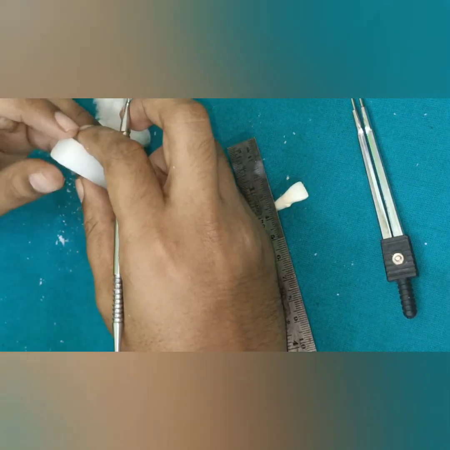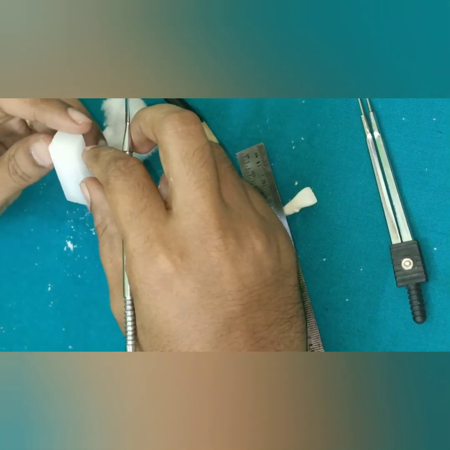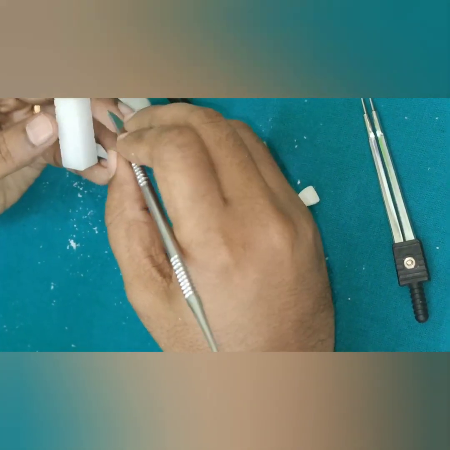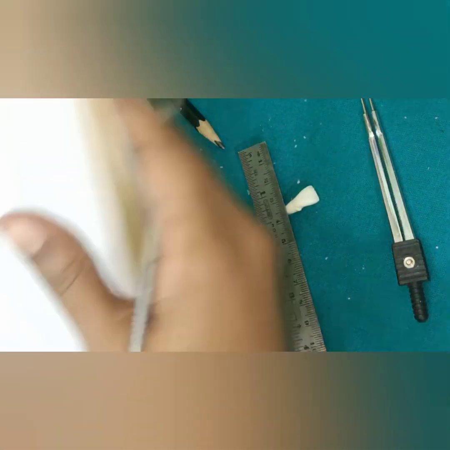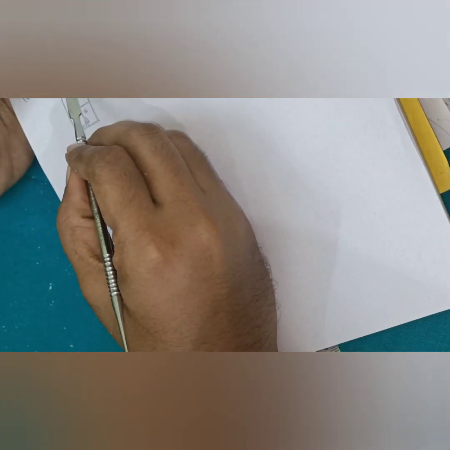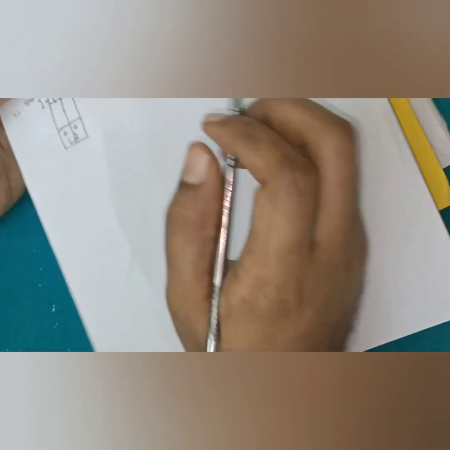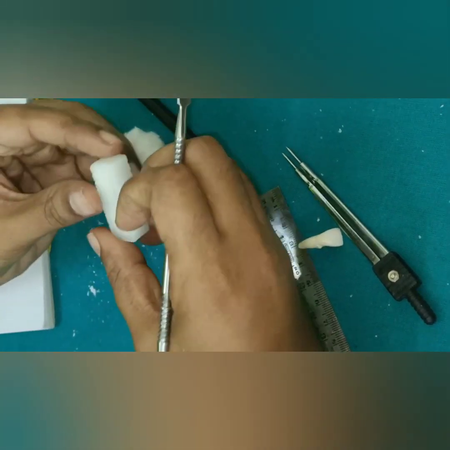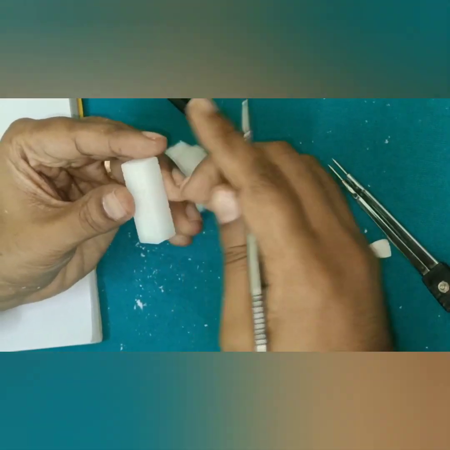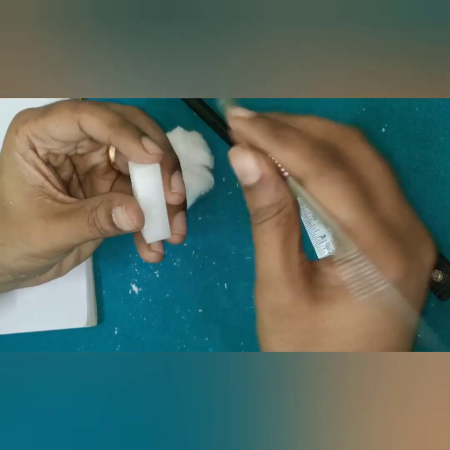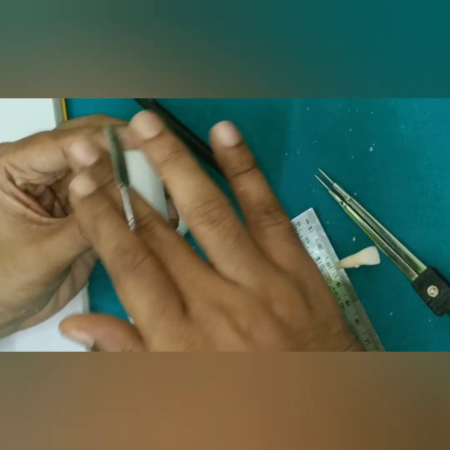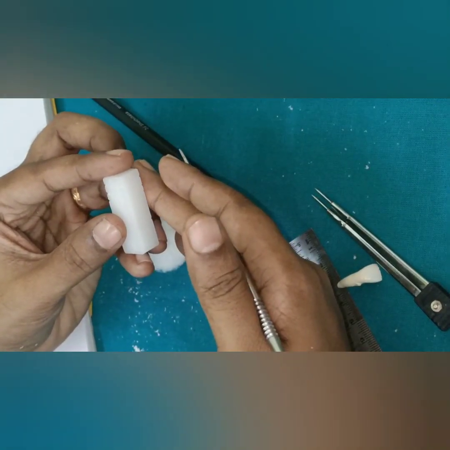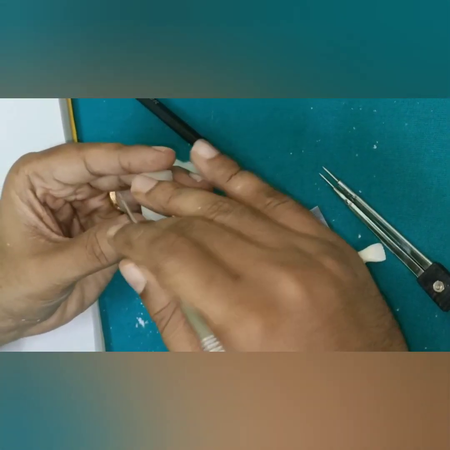We are doing this based on the measurements given in your textbook, Wheeler's textbook. So after this, as I told in this diagrammatic representation, you have to remove wax from here and wax from this portion. For that, don't carve from the labial or lingual aspect. For getting your labial and palatal or lingual aspects, you have to carve from the mesial and distal.